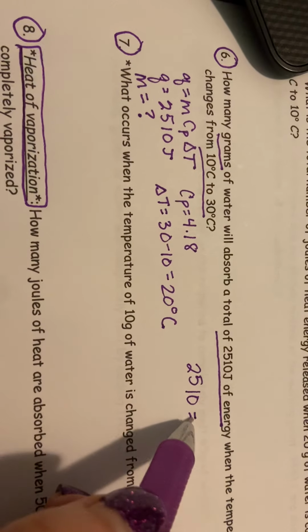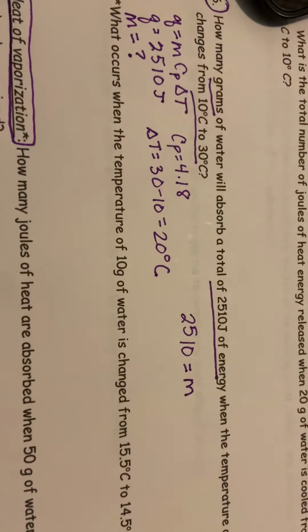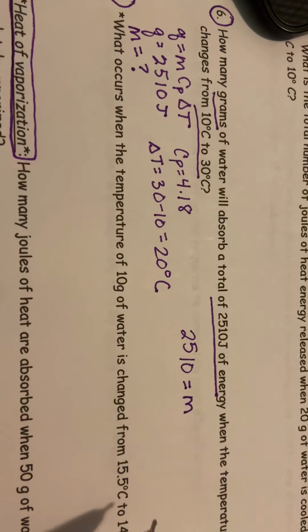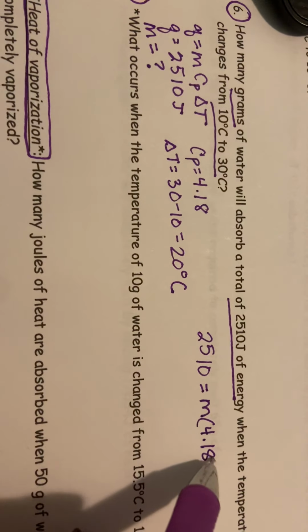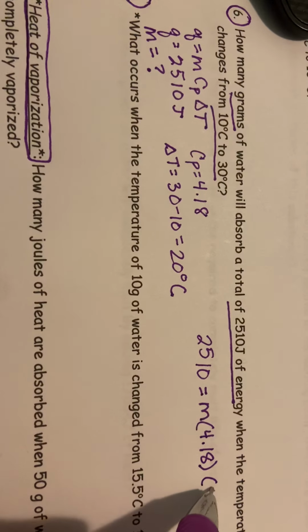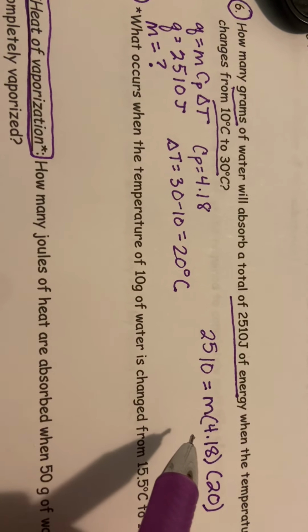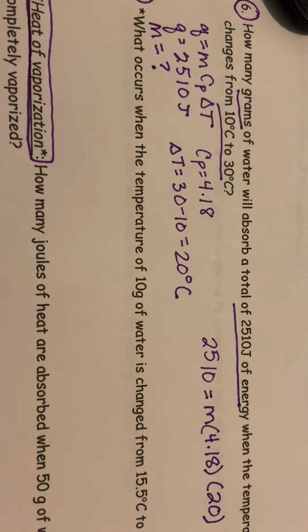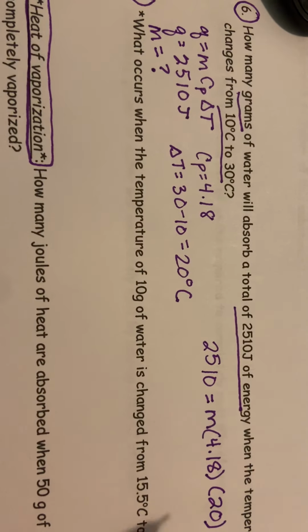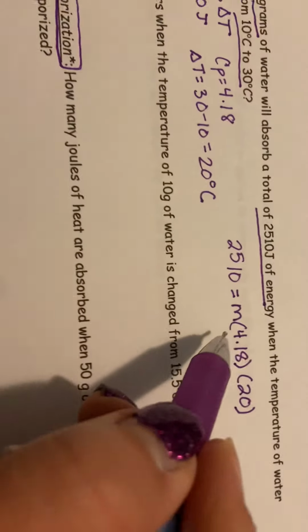So 2510 equals mass. Put the M because I don't know it yet. Okay, specific heat of water, 4.18 times the change in temperature, which is 20. And so when you get that, what you should see is 83.6, I believe.